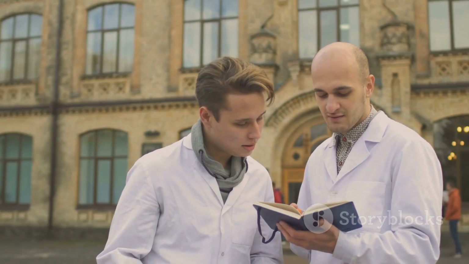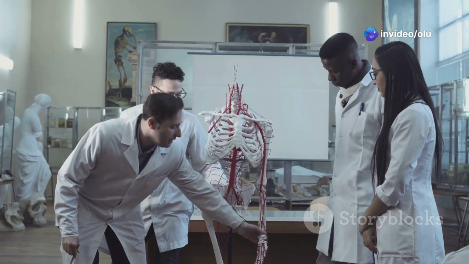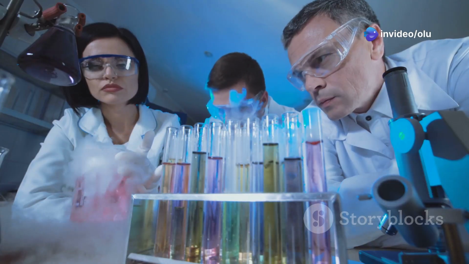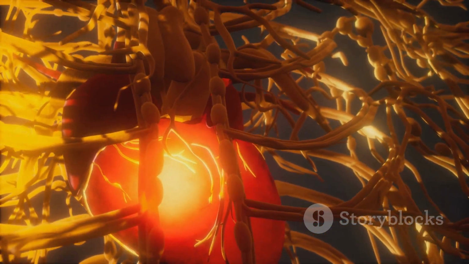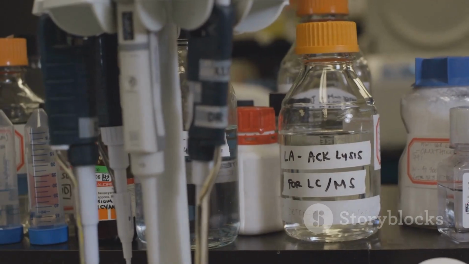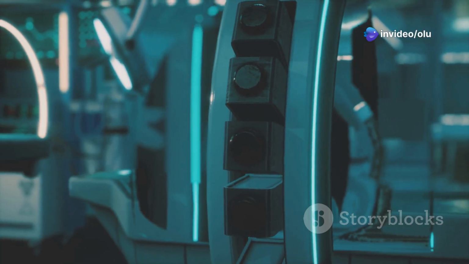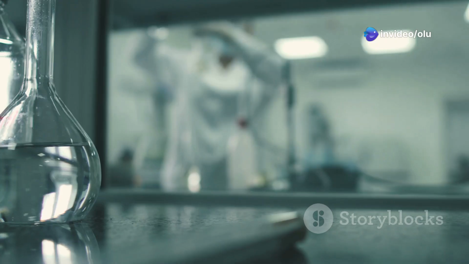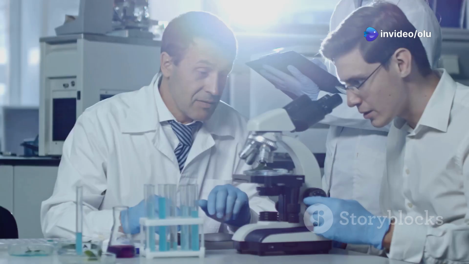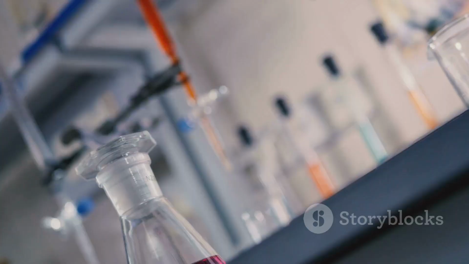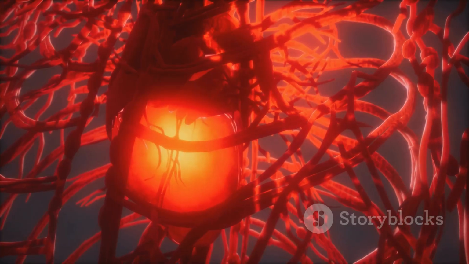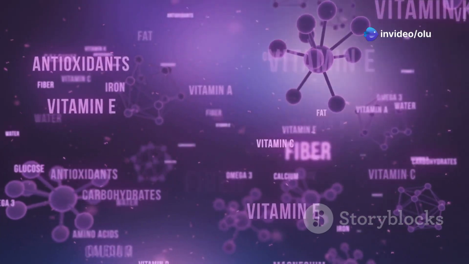For your USMLE preparation, these regulatory aspects are super high yield. You absolutely need to know the key regulatory enzymes: citrate synthase, isocitrate dehydrogenase, and alpha-ketoglutarate dehydrogenase. Isocitrate dehydrogenase is often considered the most important rate-limiting step within the cycle itself. Understand what activates them, such as ADP or calcium ions, and what inhibits them, like ATP, NADH, citrate, and succinyl-CoA. Also, don't forget the cofactors.